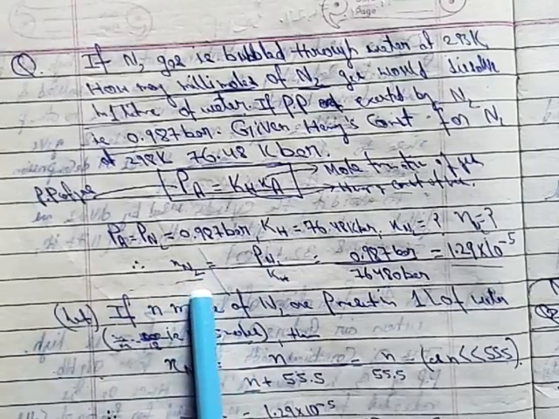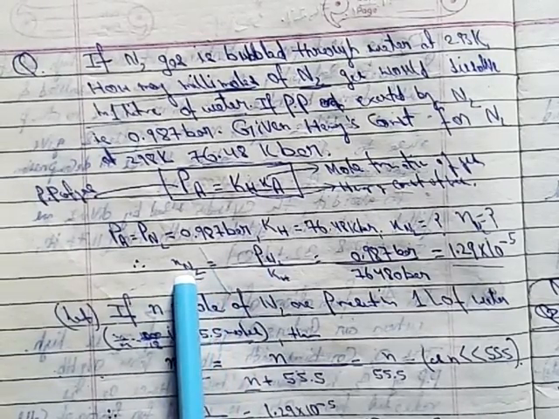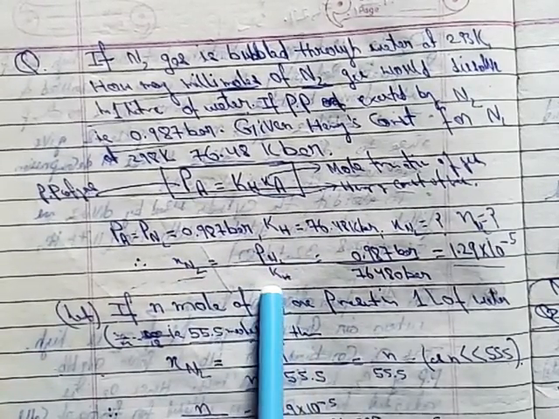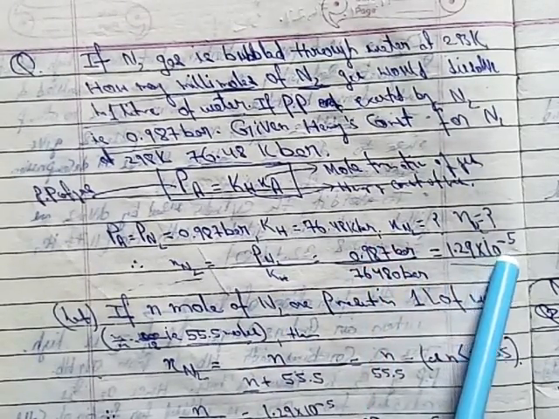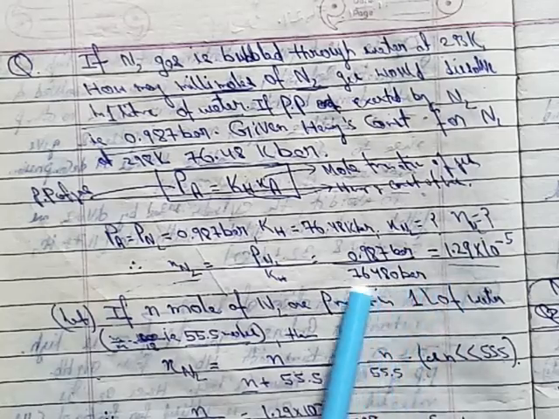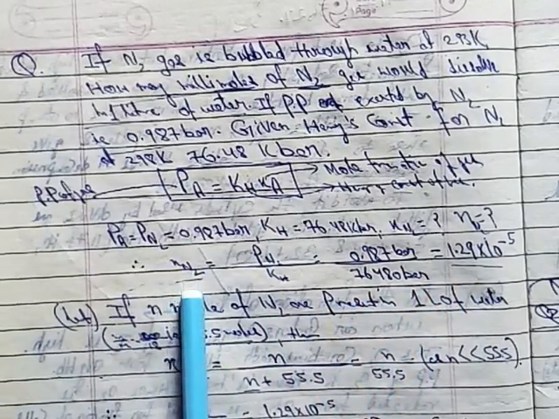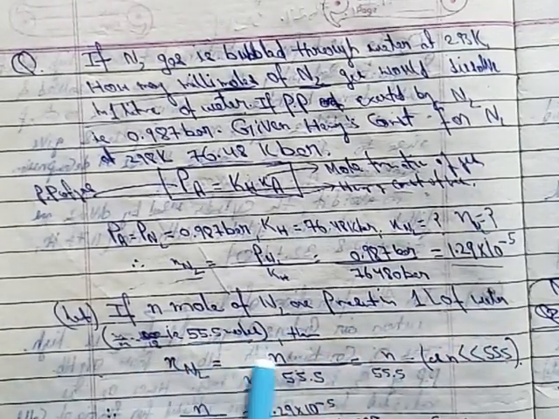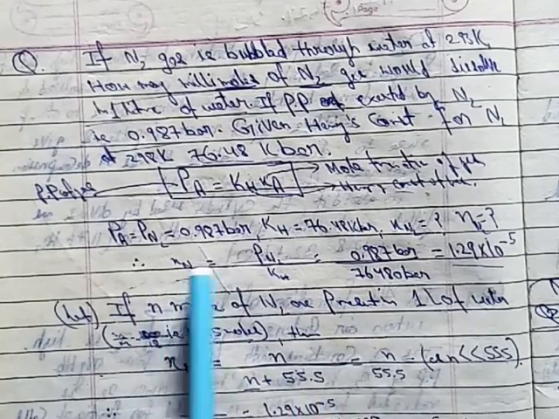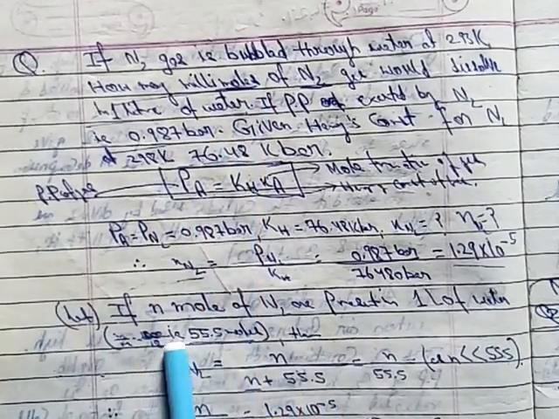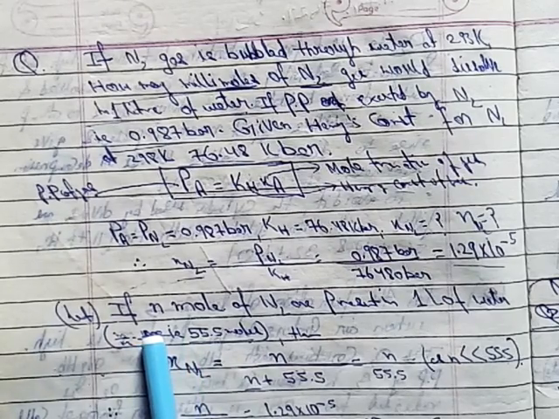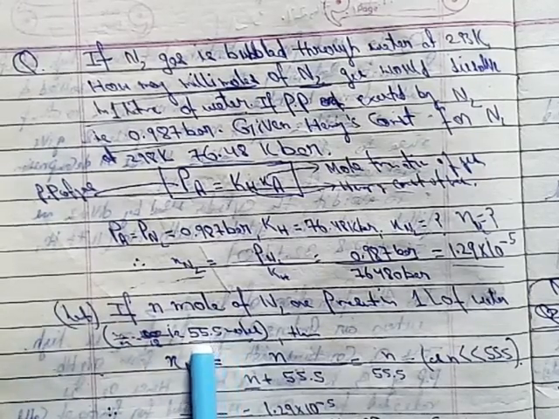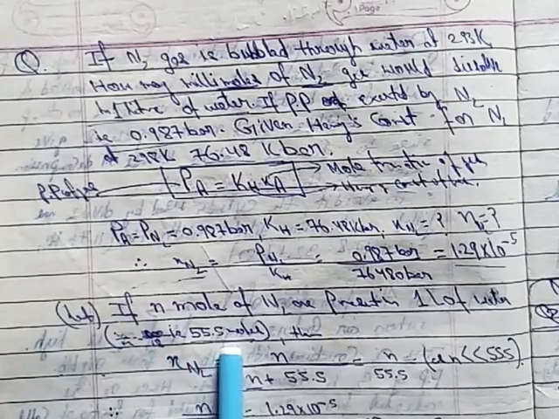So by applying the formula we can get the mole fraction. From this formula we can get the Xa. Here X is for N2. So P is known, KH is known. Just apply the formula, we'll get 1.29 times 10 power minus 5. Now we have to get the number of moles. For getting the number of moles, we have the mole fraction, so we can apply the formula. If n moles of nitrogen are present in 1 liter of water, then what will be the number of moles of water? For water, if it is 1 liter, we can take 1000 ml. Mass of water is 1000 grams and molecular mass of water is 18. So 1000 by 18. How many moles do we get? Given mass by molecular mass, 55.5 mole.